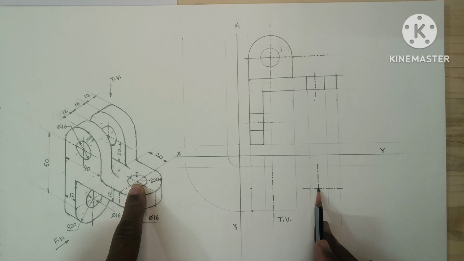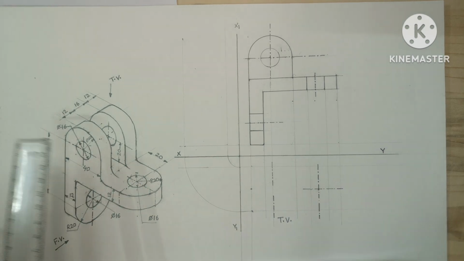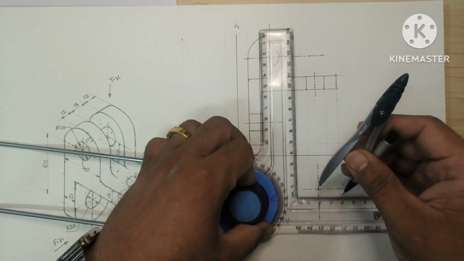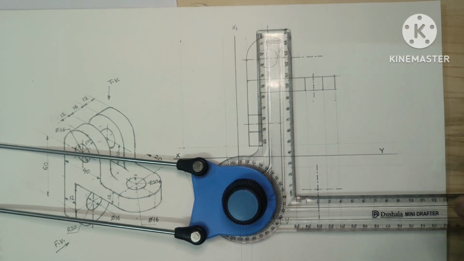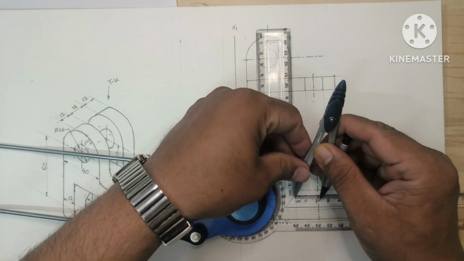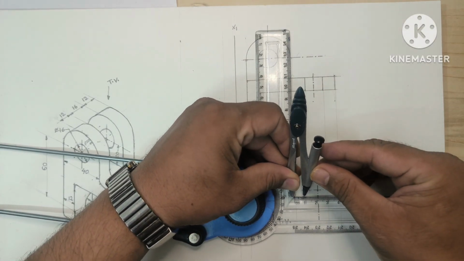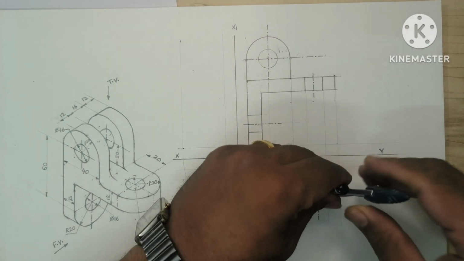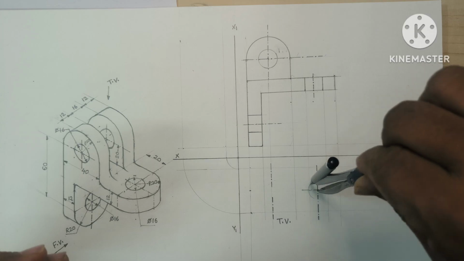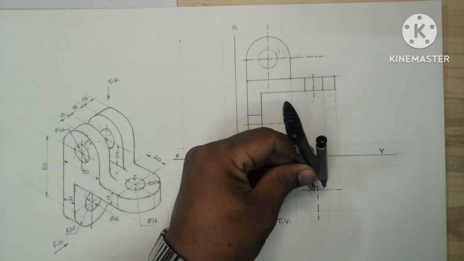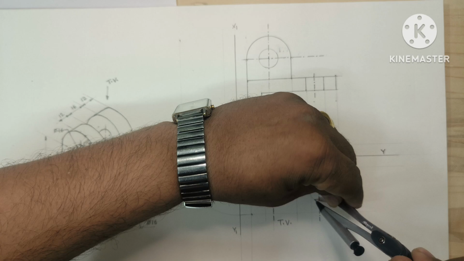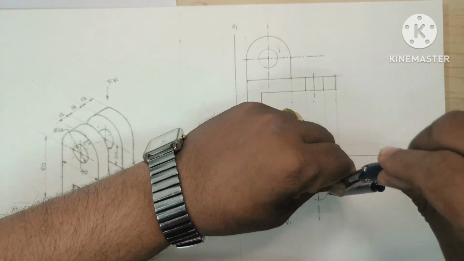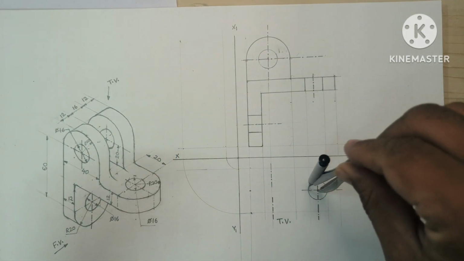Then small circle is having a radius 8, or the diameter is 16. Hence first of all I will draw the circle. Radius is 8.